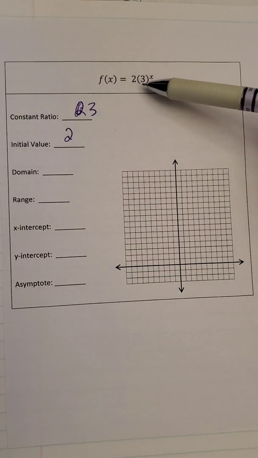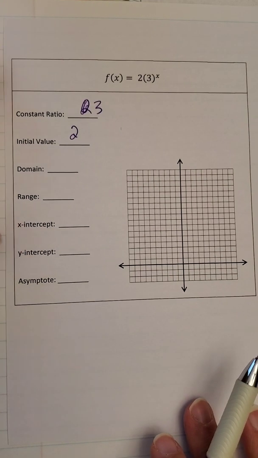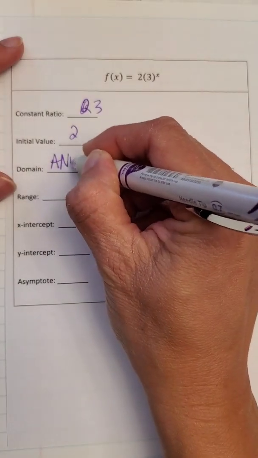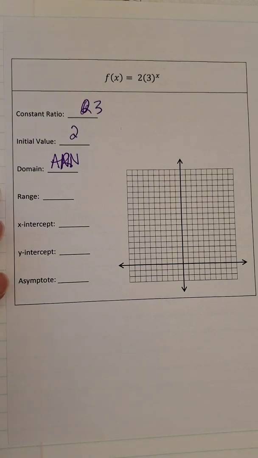The constant ratio is 3. That's what's inside our parentheses, or b. The initial value is 2. Because it's an exponential function, we already know that the domain is all real numbers. And we're going to talk about these in a minute. We probably should graph it first. So let's talk about graphing it.